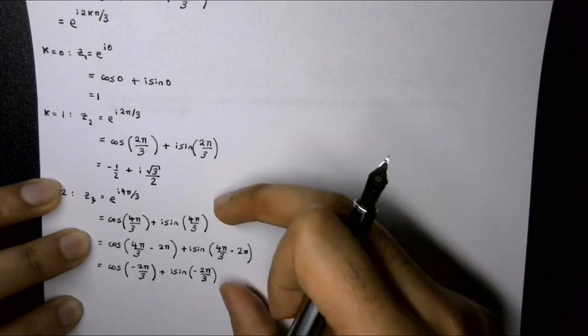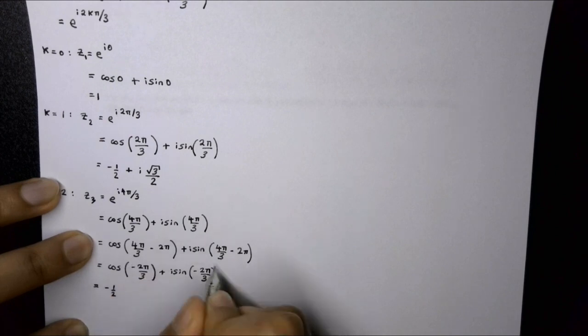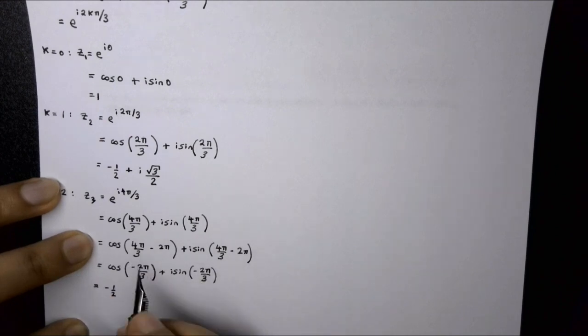Of course, we've got the same answers, but when we express the result in mod-arg form, we need to make sure we're in the correct interval. So if we work all of this out, hopefully you can see z3 is equal to minus 1/2, because that's what the cosine of minus 2 pi over 3 is. Now, the sine of minus 2 pi over 3 is minus root 3 over 2, so we subtract off i lots of root 3 over 2.